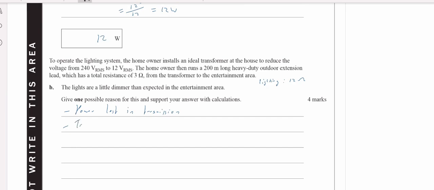The transformer maintains power, but since it's step down, it increases current.